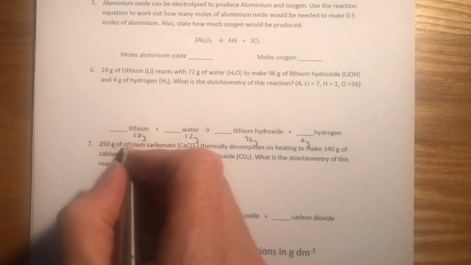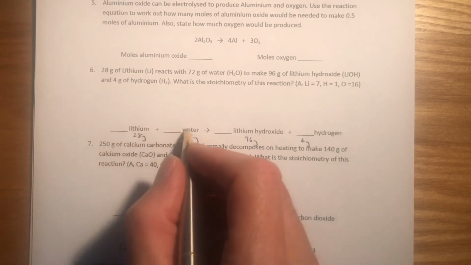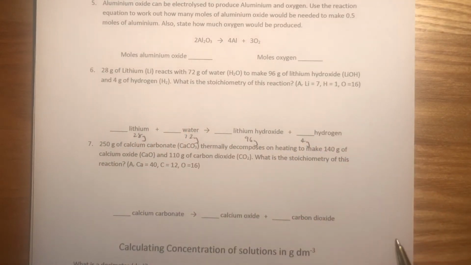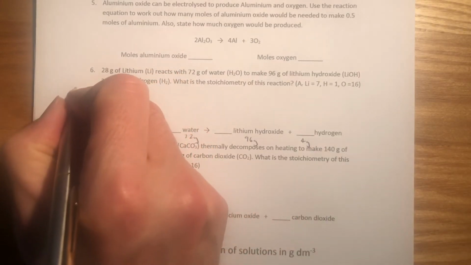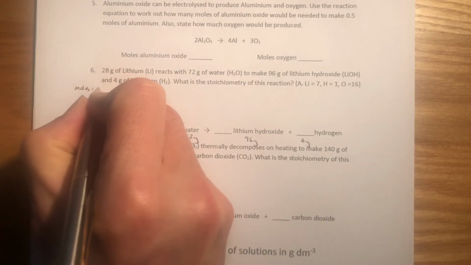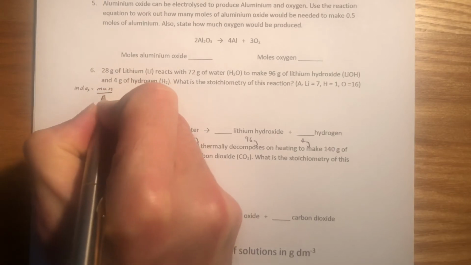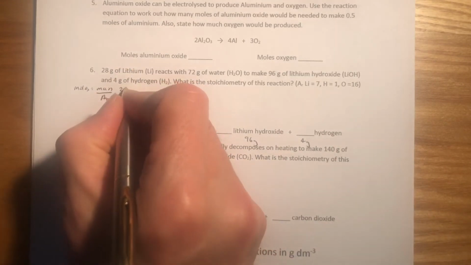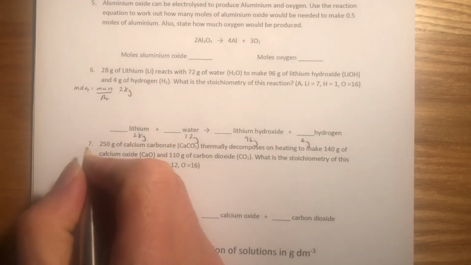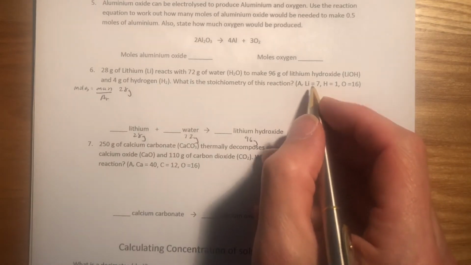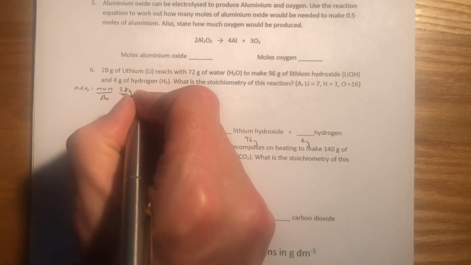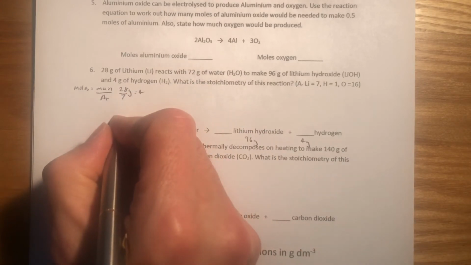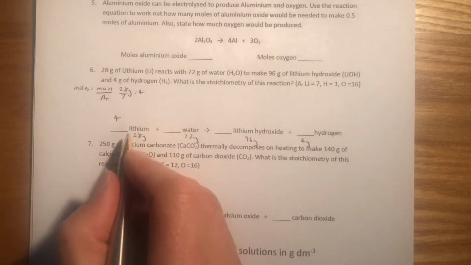So this is a bit different, but stoichiometry is the number of molecules that react with each other in a reaction, but that could also be the number of moles, of course, because moles is a quantity of particles or molecules. So we just need the moles equation. Moles equals mass divided by atomic mass for the lithium. Let's do that. 28 grams is the mass of lithium, and the atomic mass of Li is 7, so 28 divided by 7 equals 4. So our first stoichiometry number is going to be 4 for the lithium.